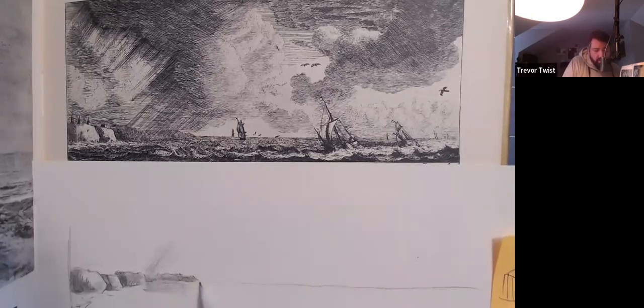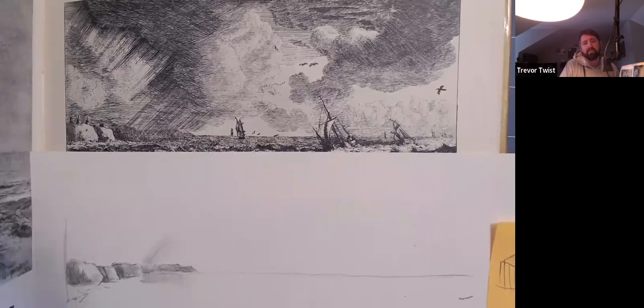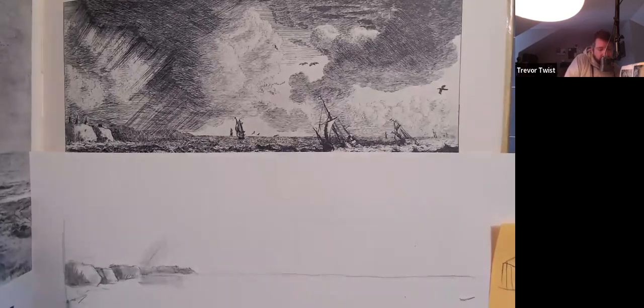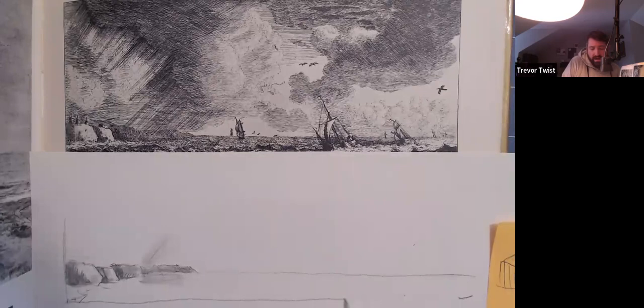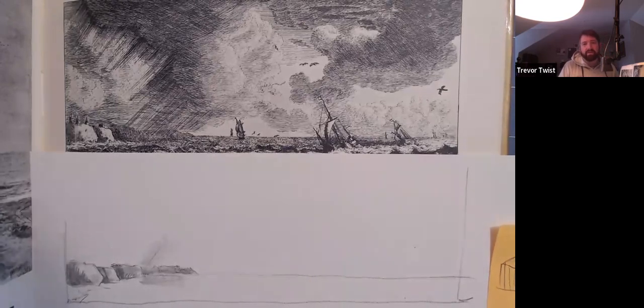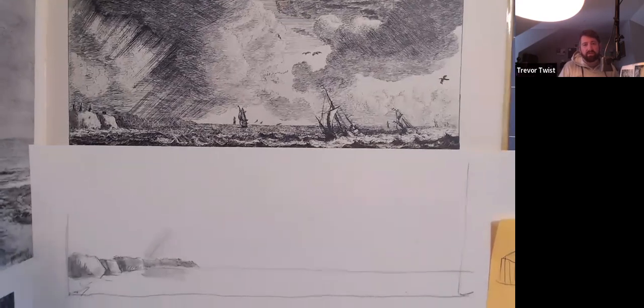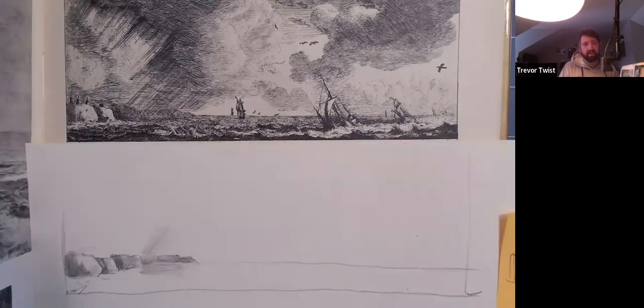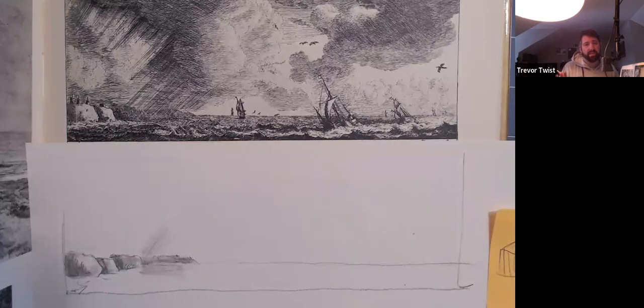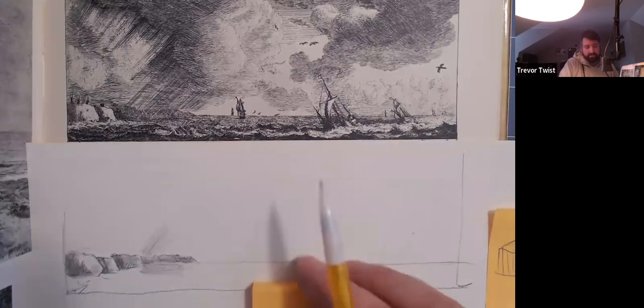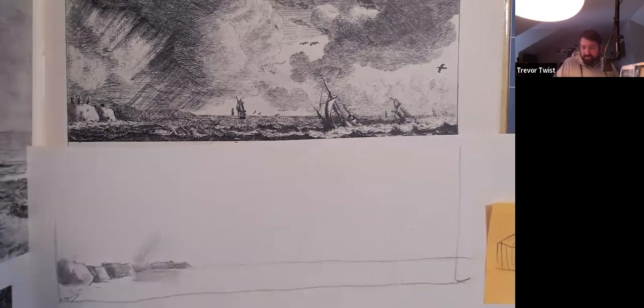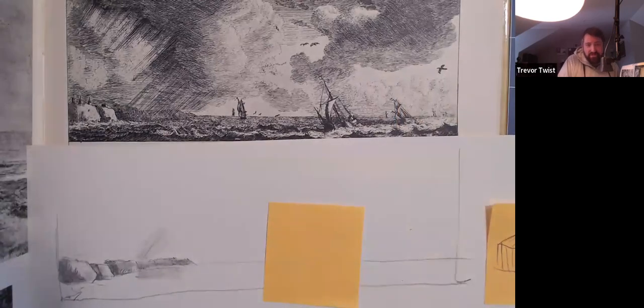All right, so we've got our horizon line. I've got the bottom of my picture, which is a little bit lower than it needs to be. I feel like we owe it to ourselves. Let's do waves, but we're not going to detail them because it's too small, but we're going to do this. Here's my next demonstration square.